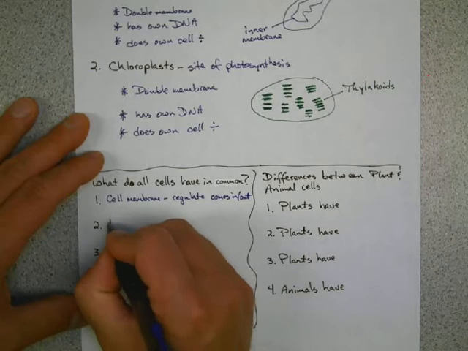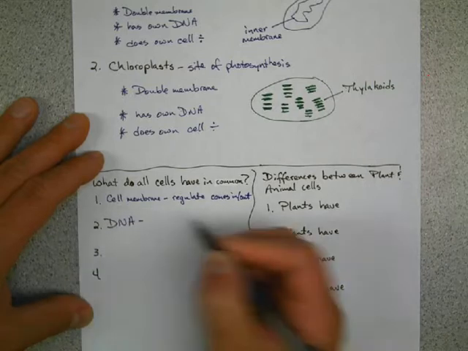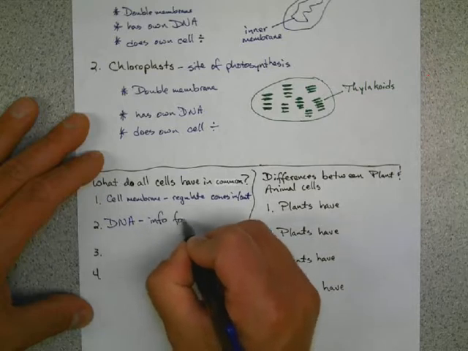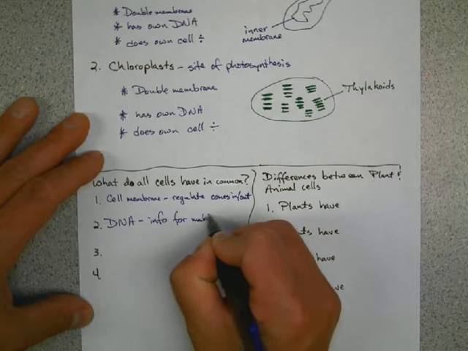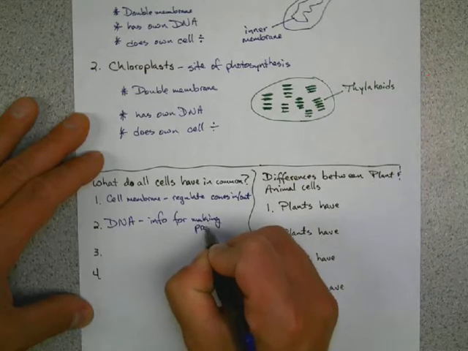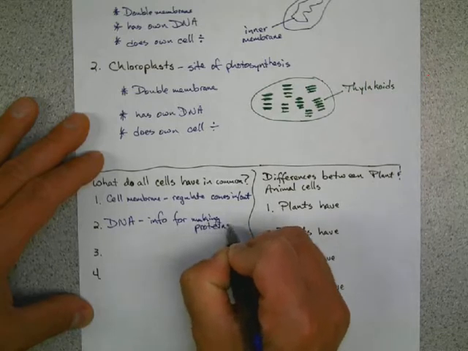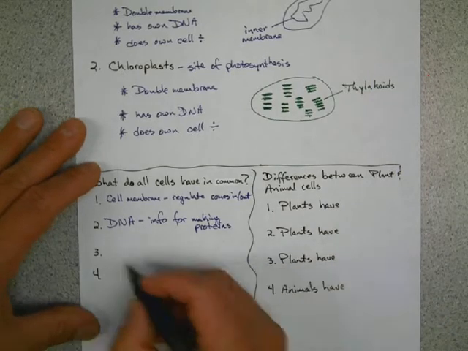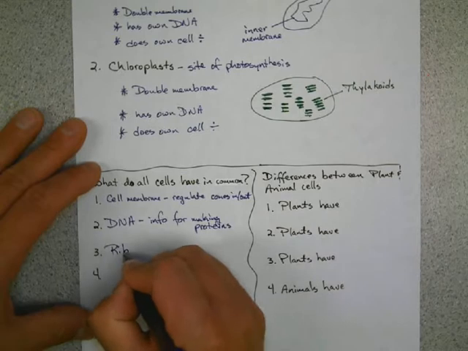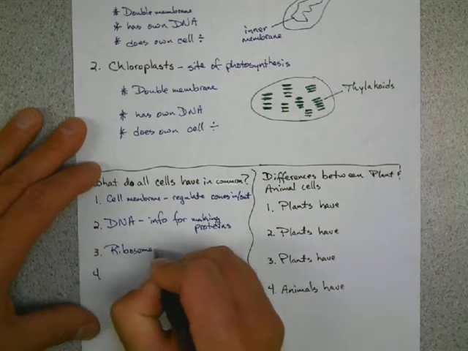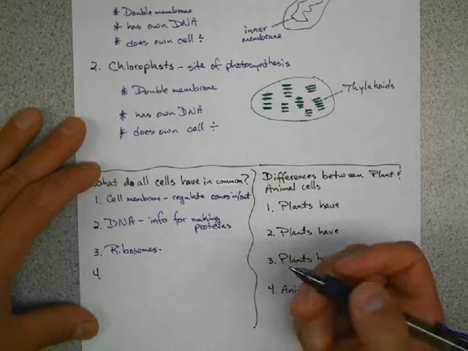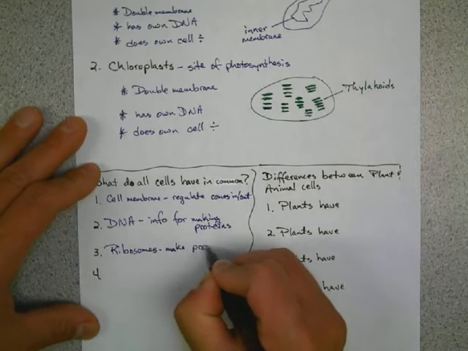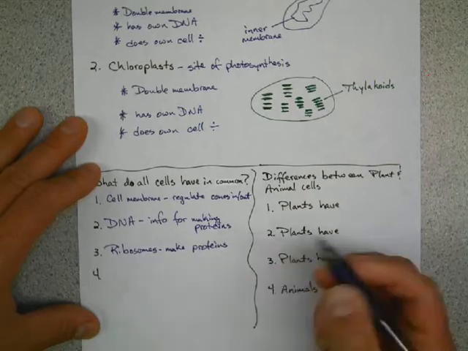Okay, what we have here again, the next one is going to be DNA. You got to have DNA because in DNA is the info or instructions for making proteins. And you got to have your proteins to regulate all the chemistry that's found within there. Okay? The next thing that you're going to need is ribosomes. Because remember, your ribosomes are going to read the mRNA, and they're actually going to make the proteins.